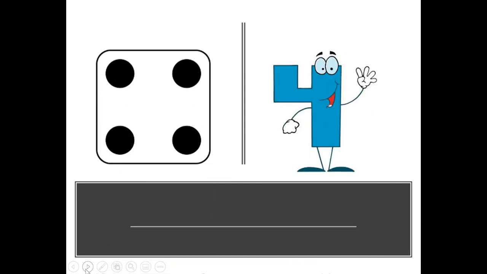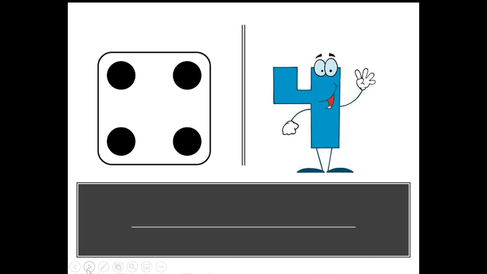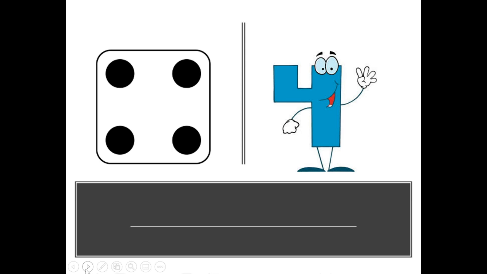Next group of pictures. What do you notice or see? Well, in the first picture, I notice four dots on the face of a dice. And in the second picture, I notice the number four, and the number four is holding up four fingers. So, how are these the same or similar? Well, they both show the number four.